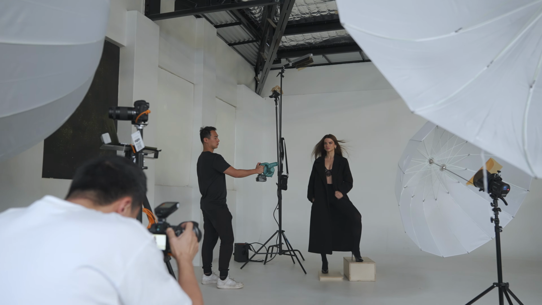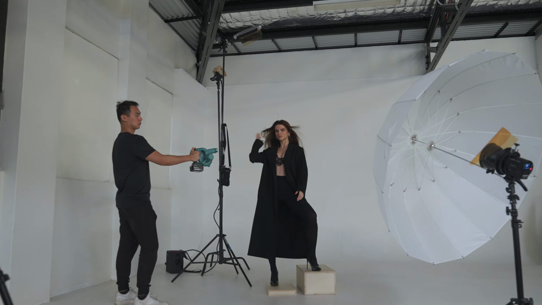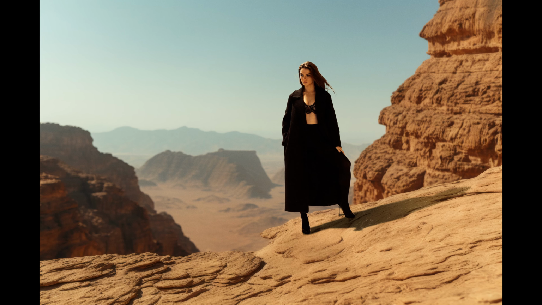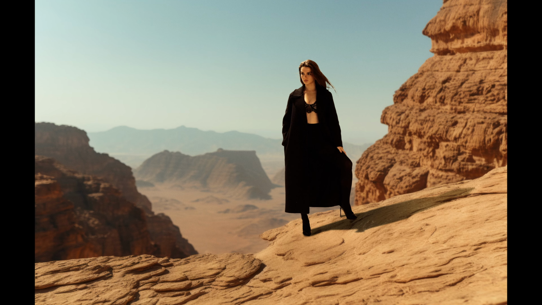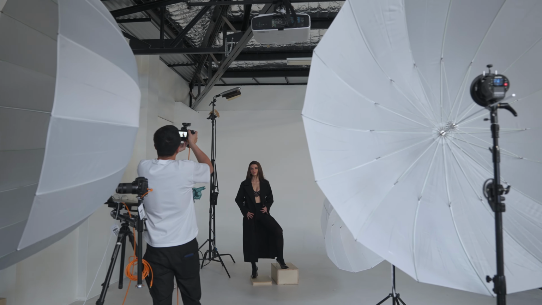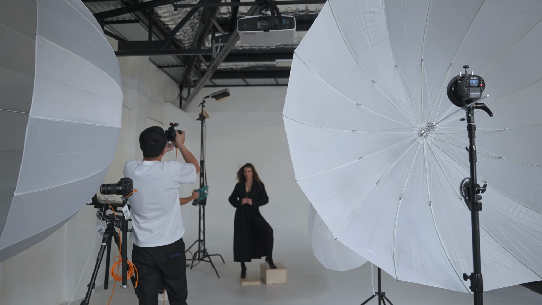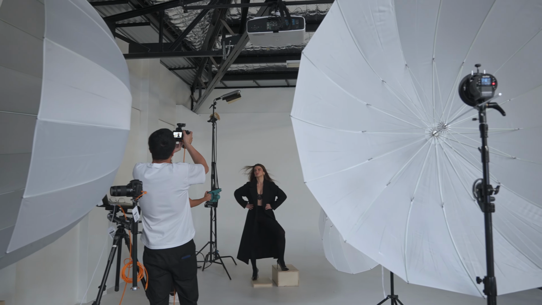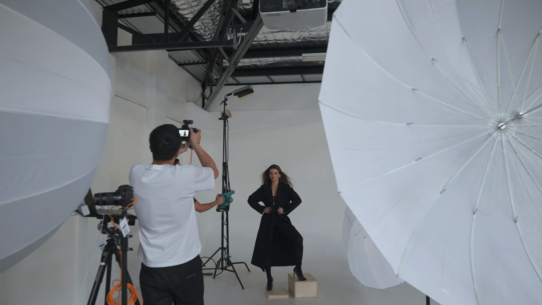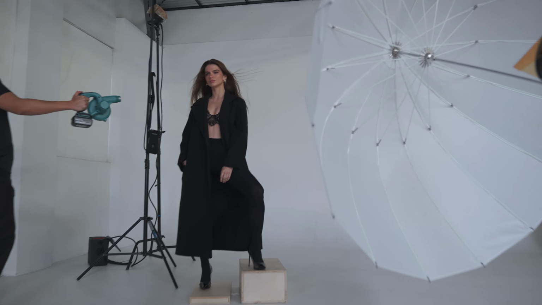Another thing is, in the real world, the floor is not always flat. You can see in this image, her feet will be standing up the hill. In this scenario, an apple box works like a charm. So she can put one foot on the apple box, another foot on the floor to mimic she's standing uphill.